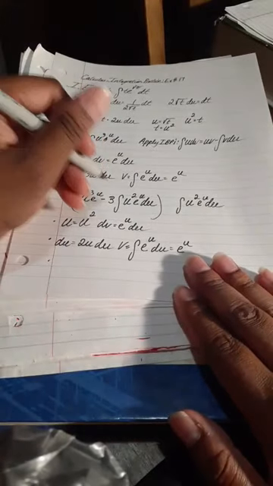We continue with the process. Remember, we pulled the 3 out initially, so now this becomes u squared times e to the u. I'm going to pull out the 2, and now we're left to integrate u times e to the u du.